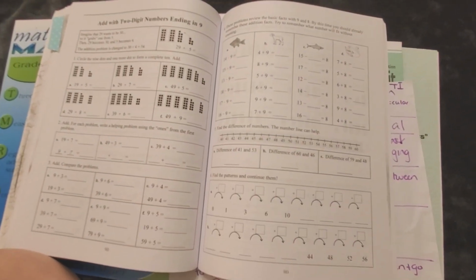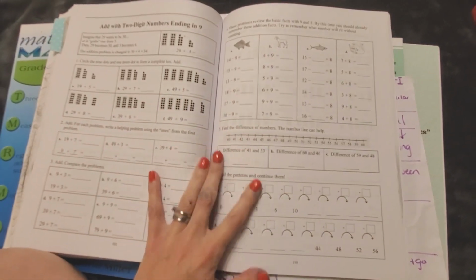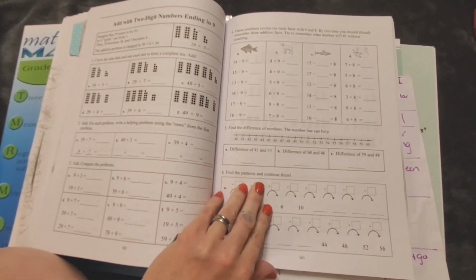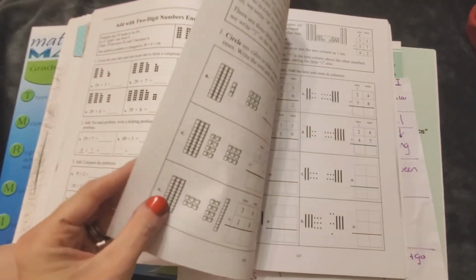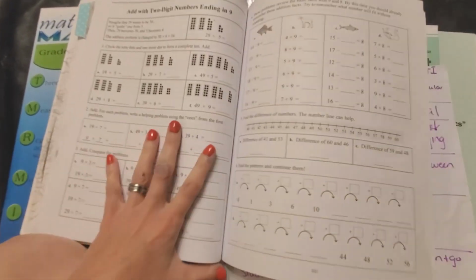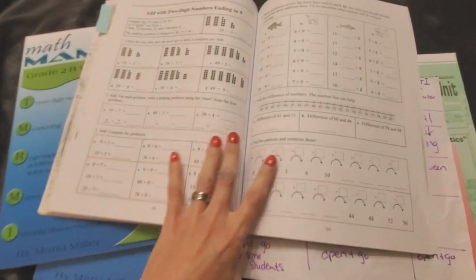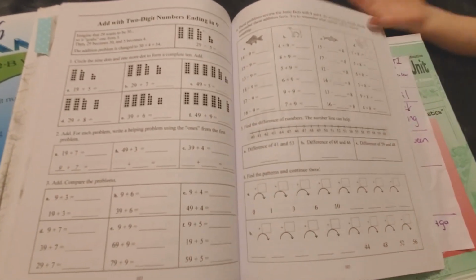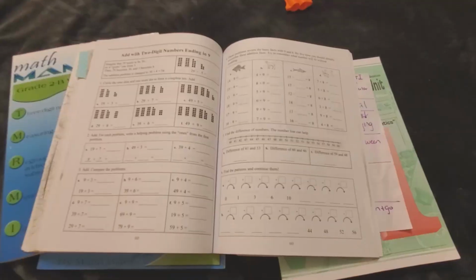There's a lot of work on each page. For me, it would be overwhelming. I'm not a math person, so seeing this much math that I had to do, I'd be like, what? And I'd be done before I even started. But I figured with my son, we haven't run into any problems. He hasn't had any issues with this.